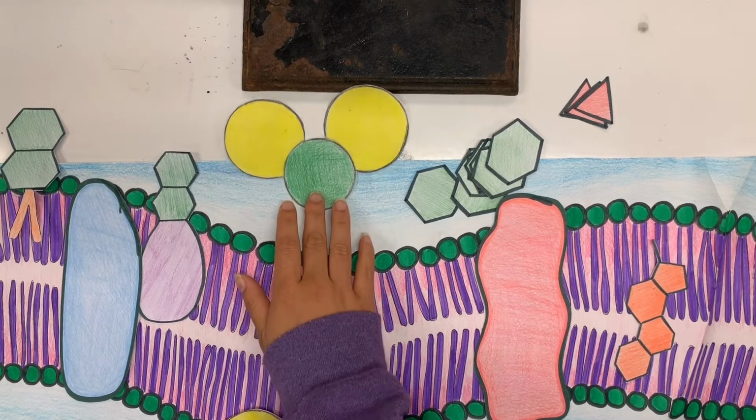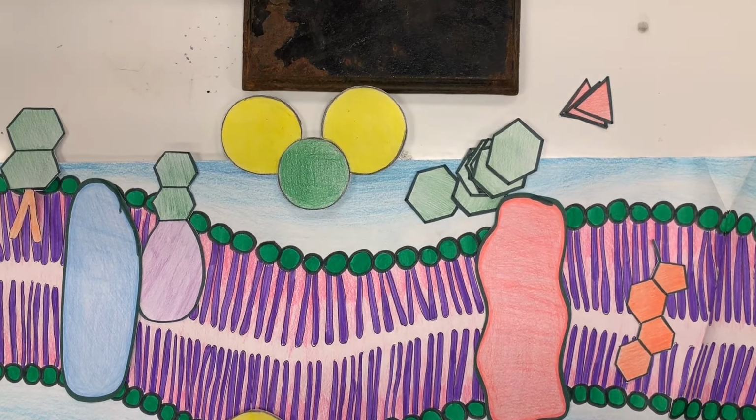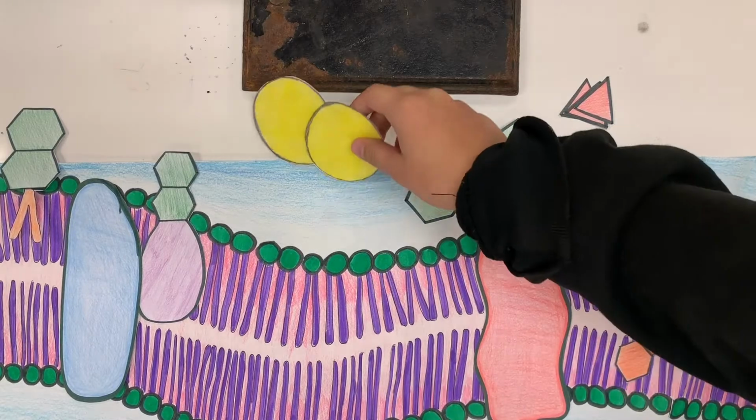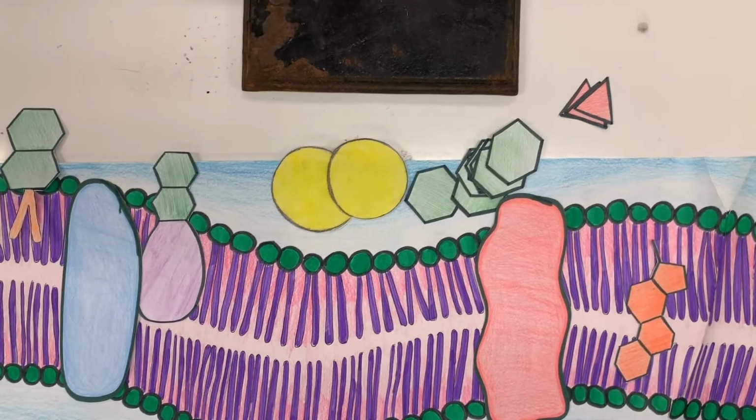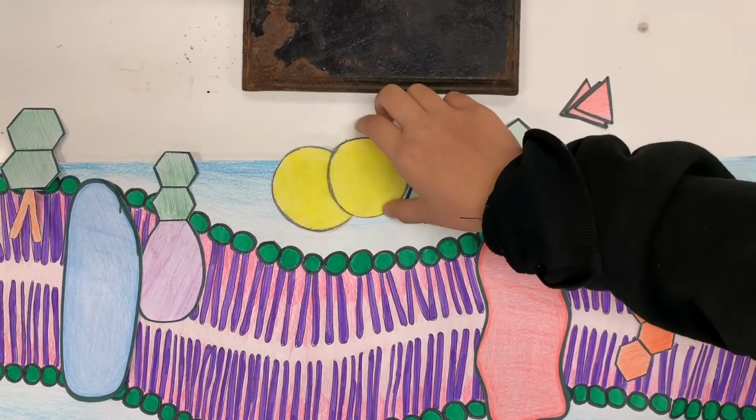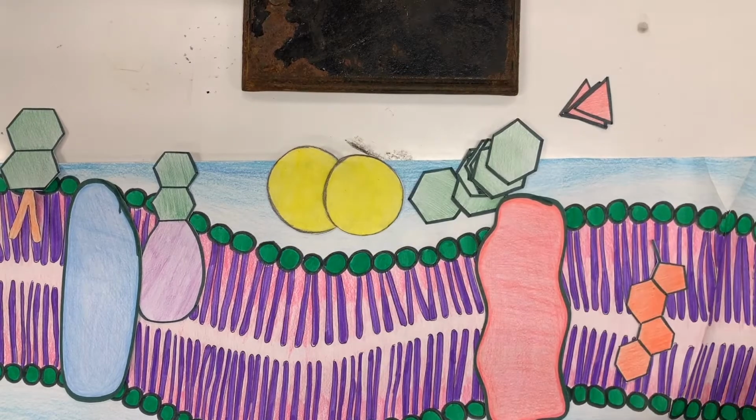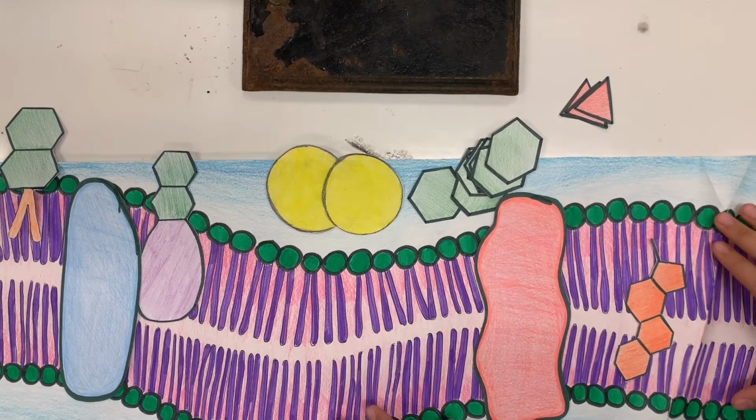So we have an example here: oxygen and carbon dioxide. Oxygen will go in, and carbon dioxide will go out, because breathing. There's always more oxygen on the outside, so it goes in. There's more carbon dioxide on the inside, so it goes out. It goes from high concentration to low concentration and requires no energy because it's diffusion. It's passive.